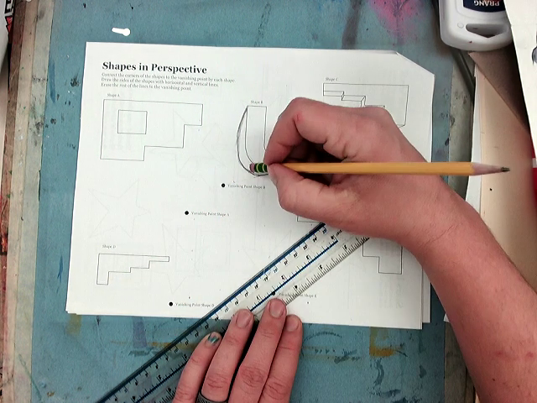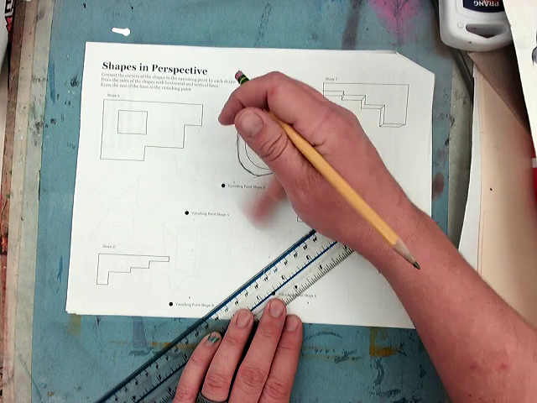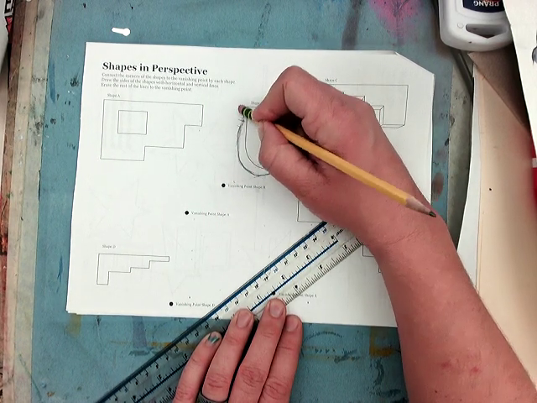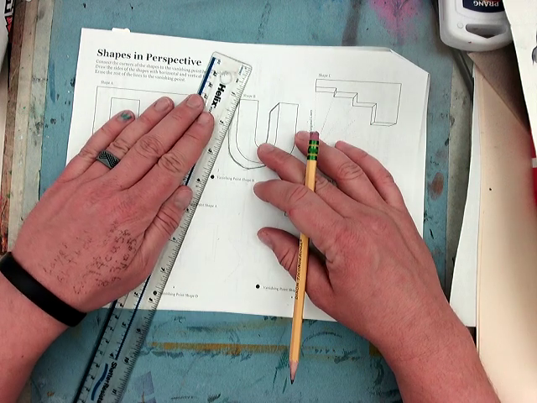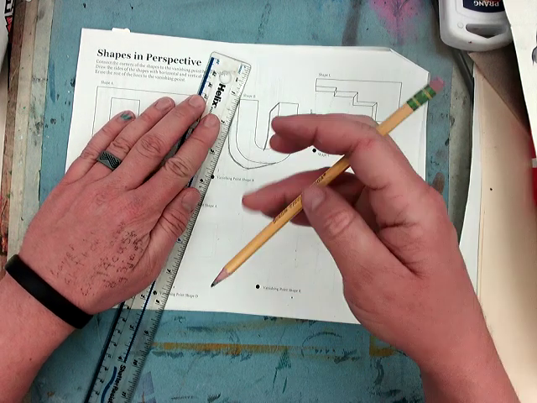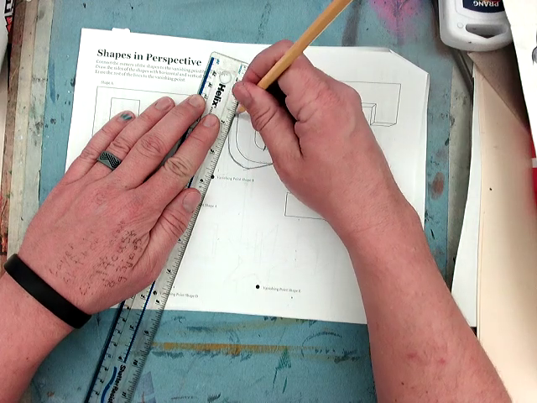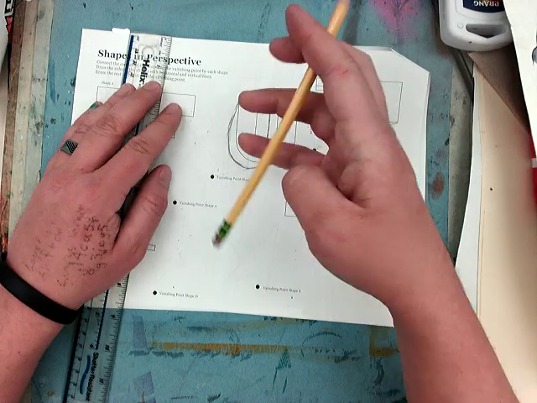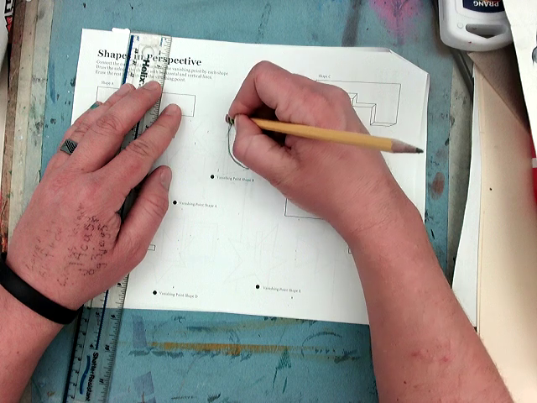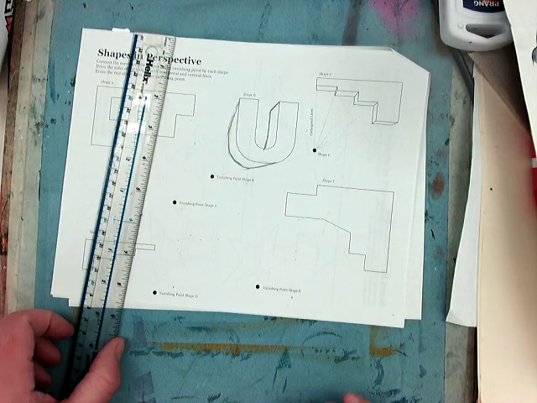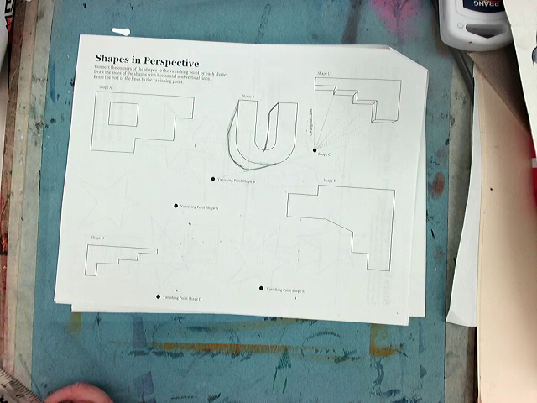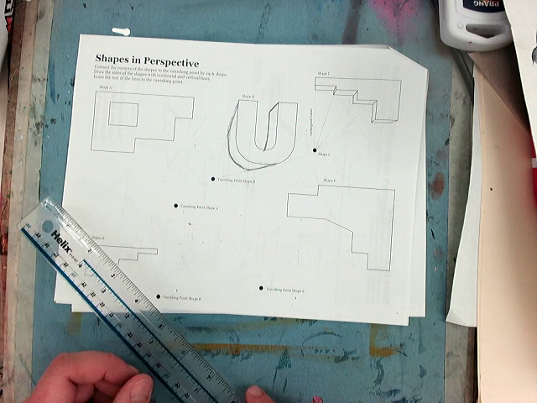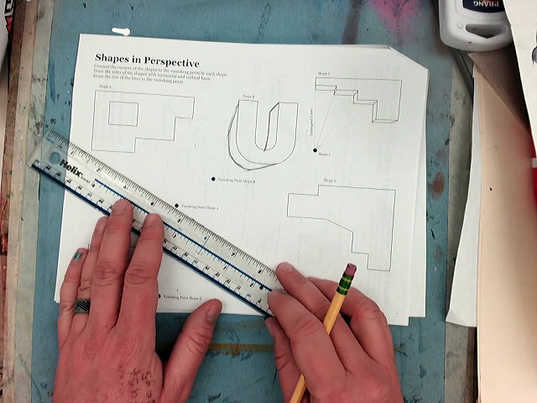So these ones with kind of the curves to them are going to be a little bit trickier. Later on, I think they have you do some more curved letters in here. So make sure that you have this kind of understood. Anybody have any other shapes they want to do? I think we'll do one more on this page. Let's do this one here, shape A.